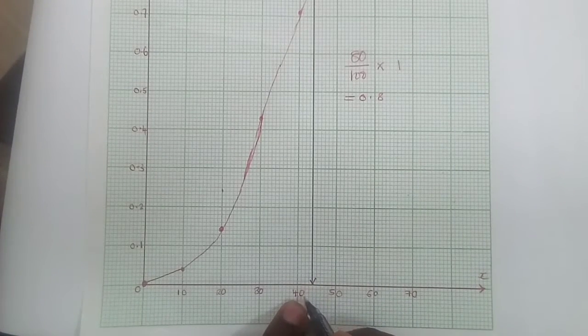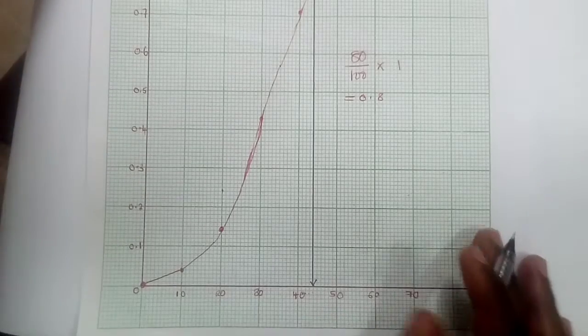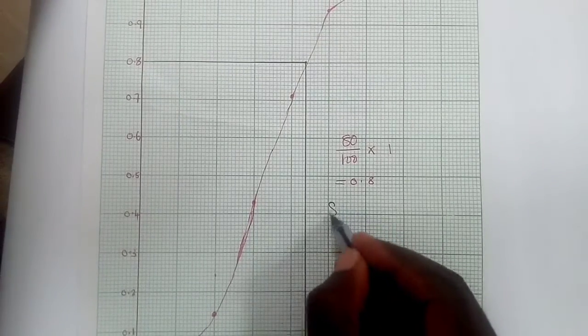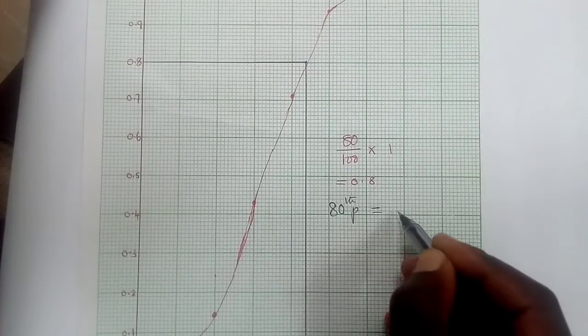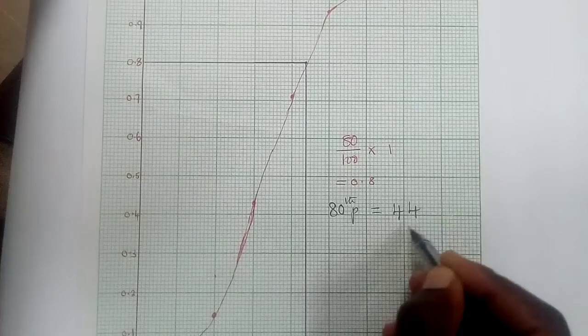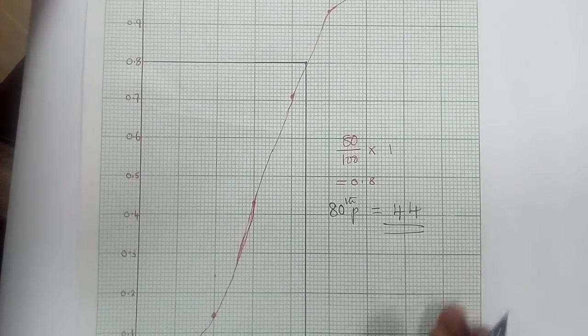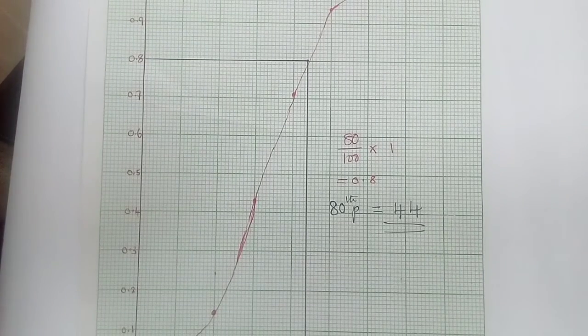It has come at 40, 41, 42, 43, 44, at 44. This is at 44. So my 80th percentile is equal to 44. So this is how you answer this exam question.